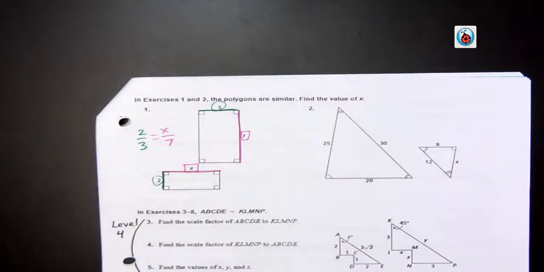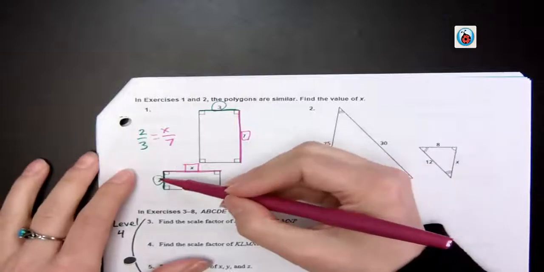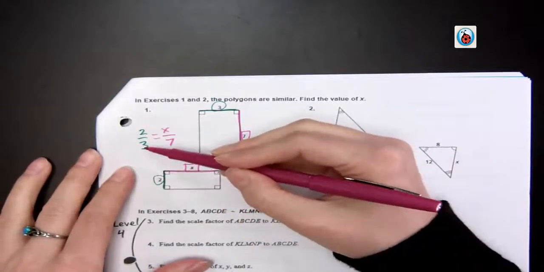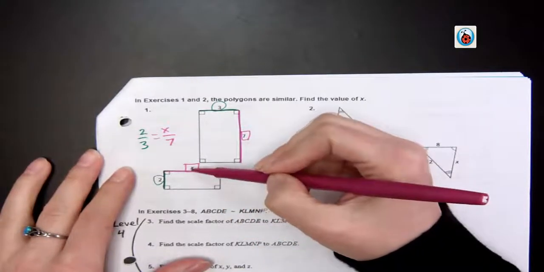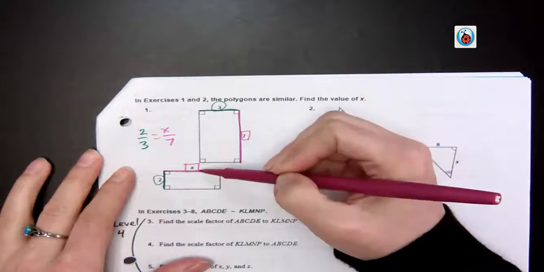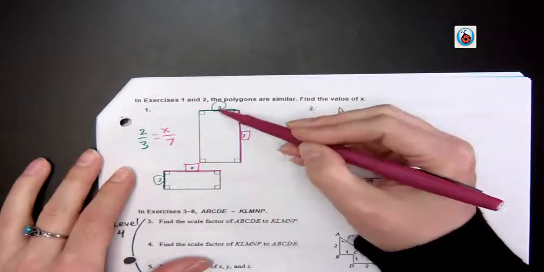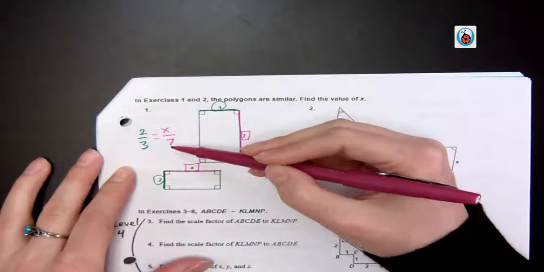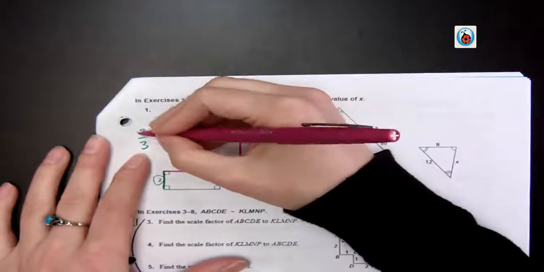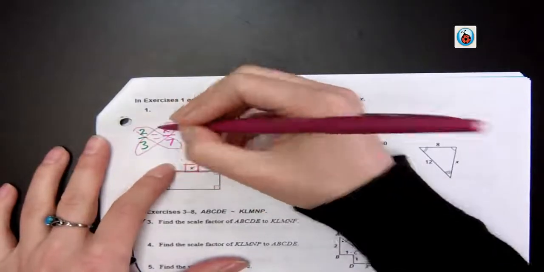And so when you're setting up these ratios, make sure you always match up side to side, and then across needs to be unit to unit. So because 2 is on top here, x has to go on top. Because 3 is on the bottom, 7 has to go on the bottom. And then I go ahead and do my cross multiply and divide.